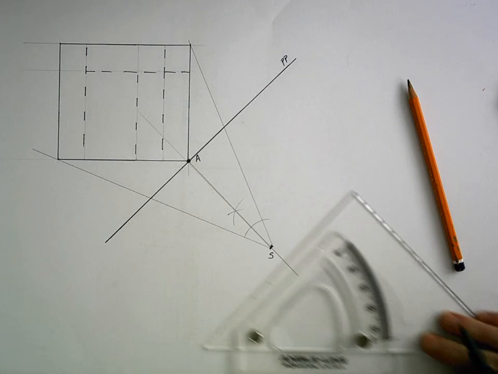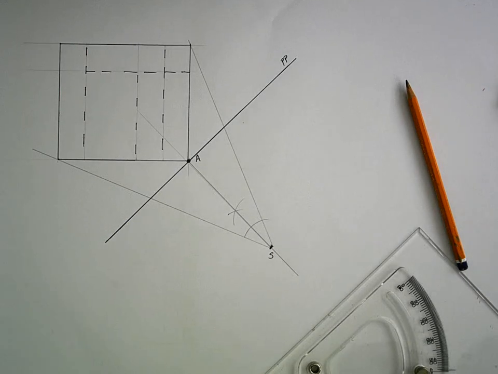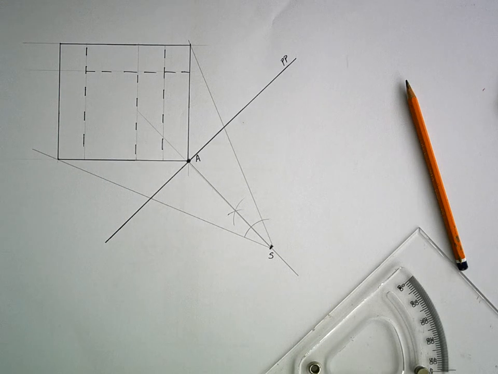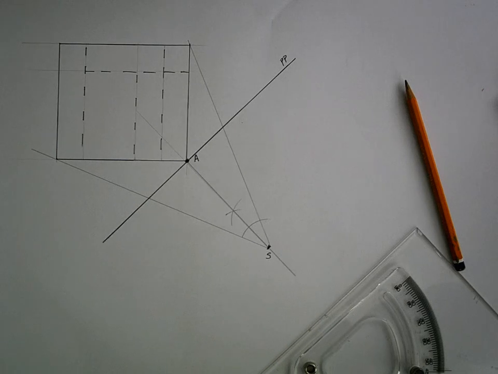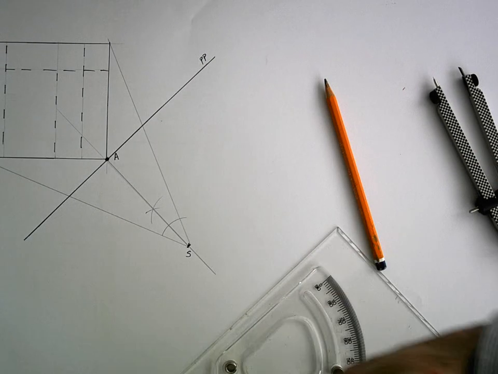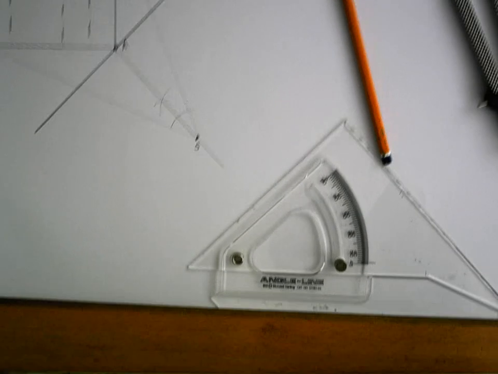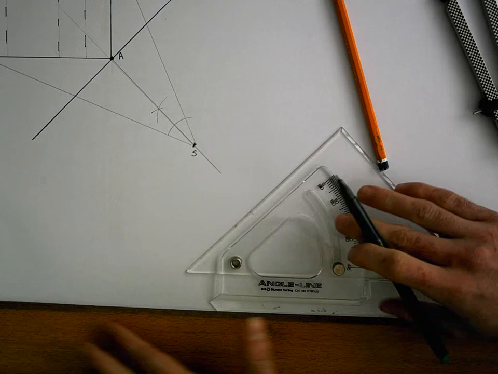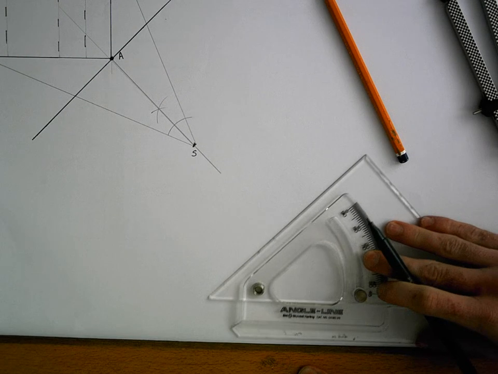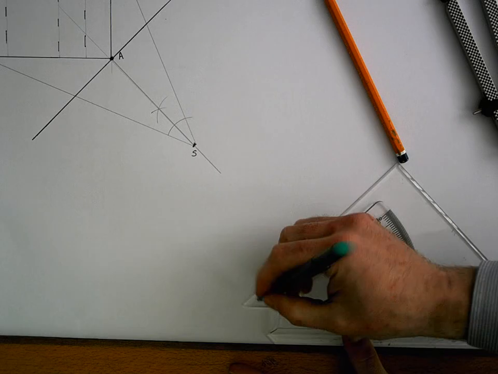And the next stage of the question would be to draw your ground line. Your ground line can be drawn anywhere on the sheet, but to give yourself space, you try and draw it as low down as possible within a workable area. So I'm going to bring it down as far as I can down the page. Somewhere around here will be perfect.